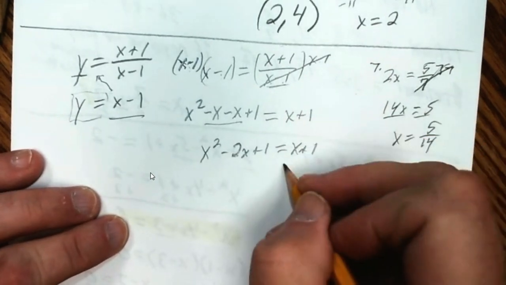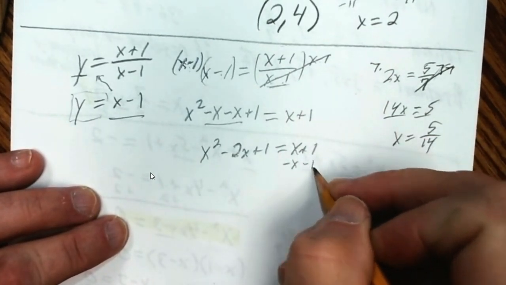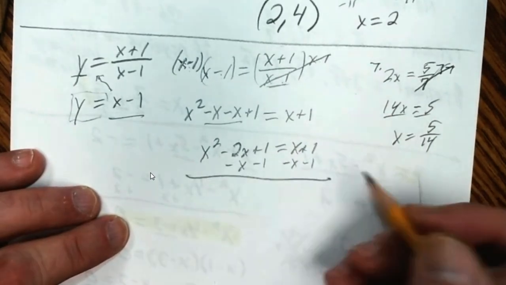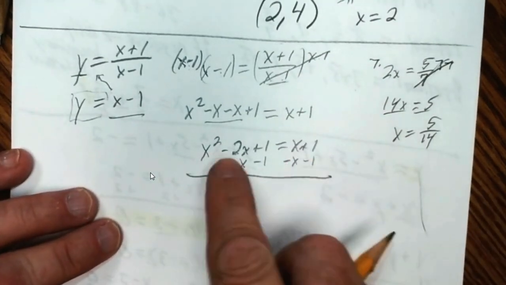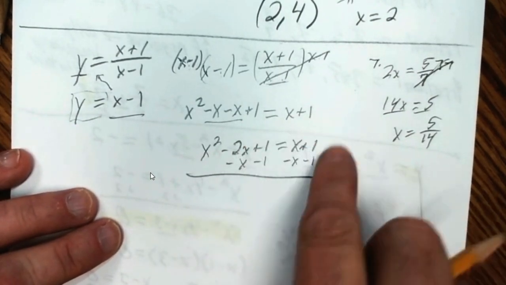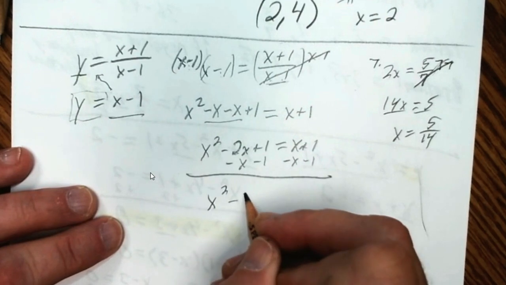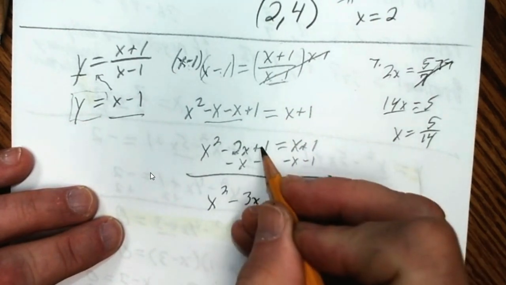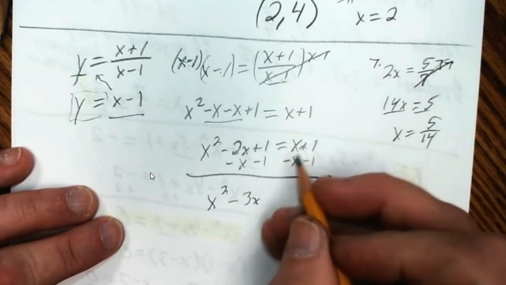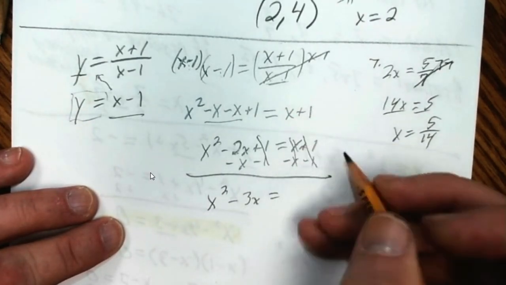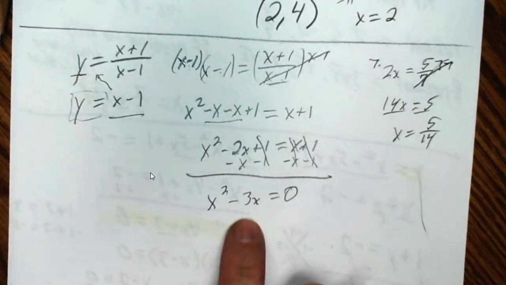I have a quadratic equation. Negative x and negative 1, negative x and negative 1. I could have moved those separately, I'm just doing them at the same time. I can subtract x from both sides and then subtract 1 from both sides. I'm just making it a little easier to deal with. And look, that went away. Plus 1 minus 1 cancels out. x minus x cancels out. So x squared minus 3x equals 0.